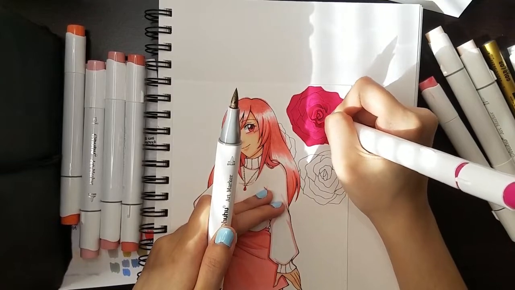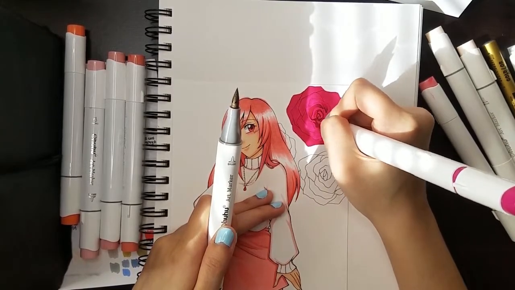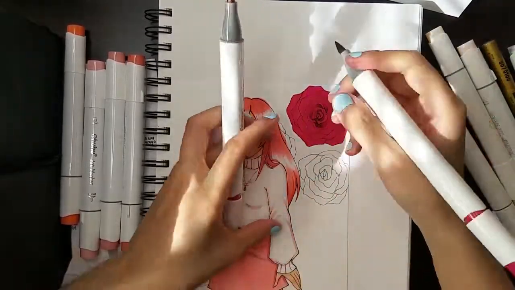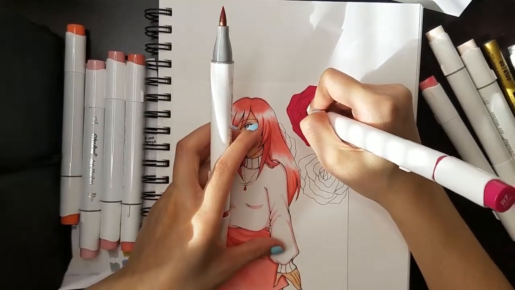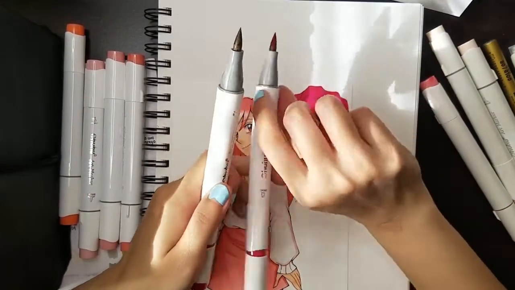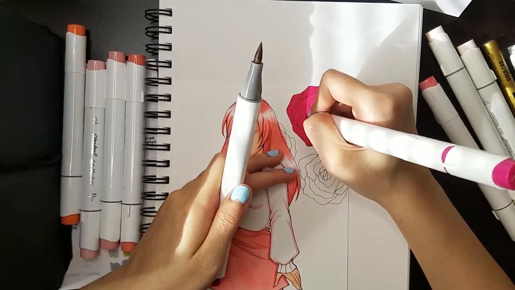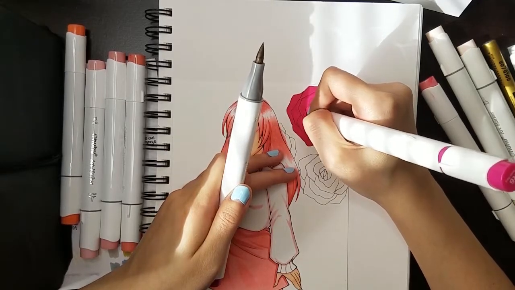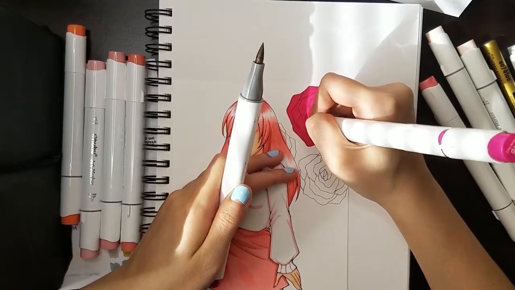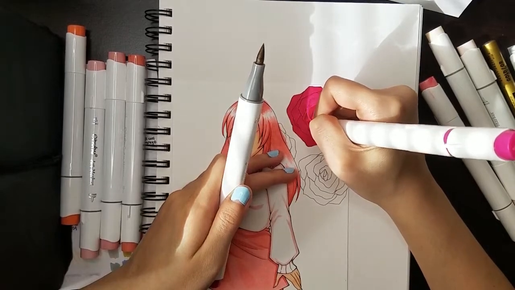One of my favorite parts when it came to experimentation was actually the roses, especially because they turned out unexpectedly very well. So originally I was just planning to color the roses with maybe a single tone as just the base layer and then add a shaded color and do very simple shading.